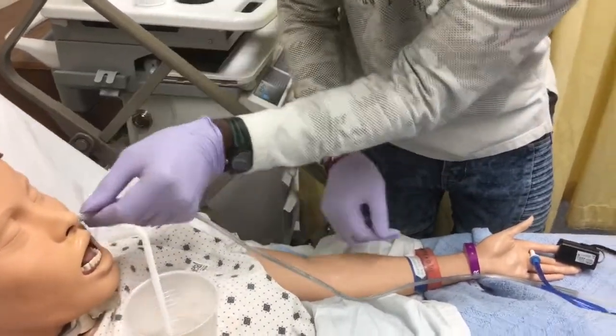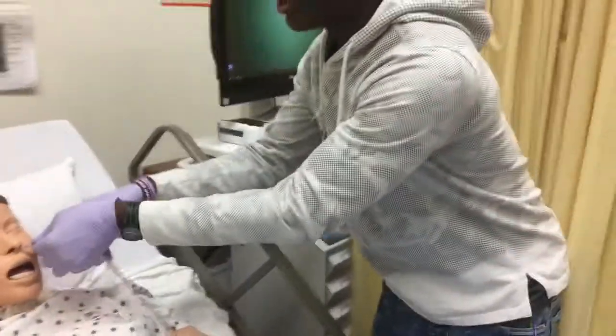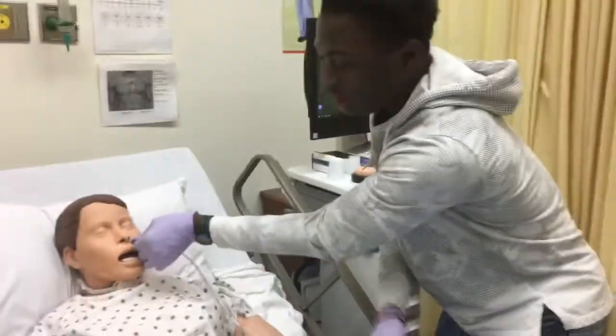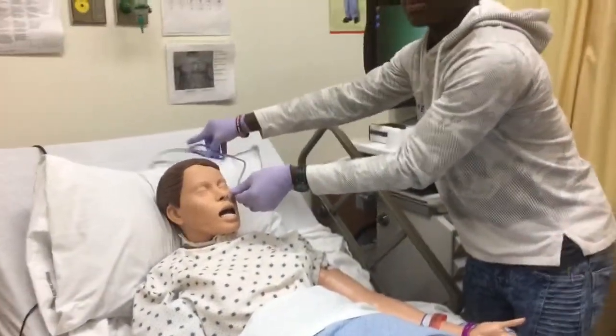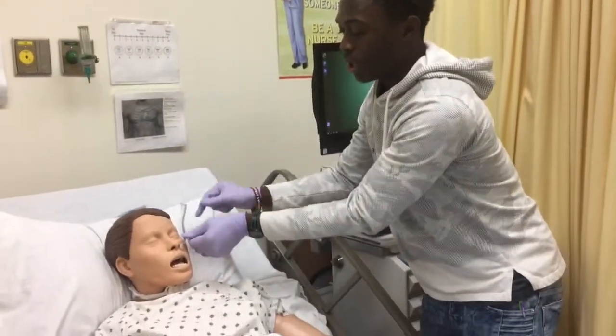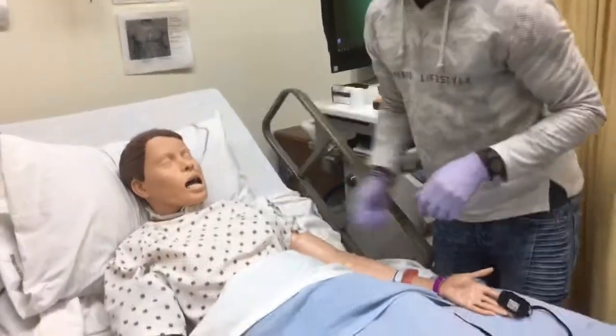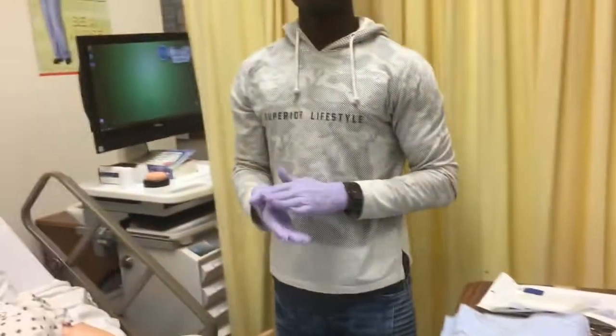Okay, so after you have done that, you can take the water out, and you want to put this up here because now I'm about to check for placement of tubing. So I'm gonna put it over there, and to check for placement of tubing, you can use like three methods.